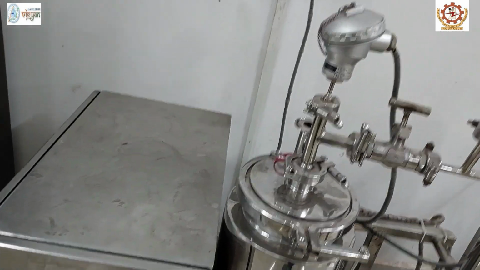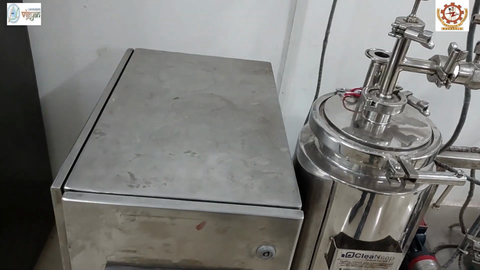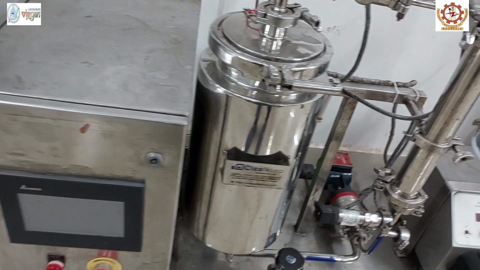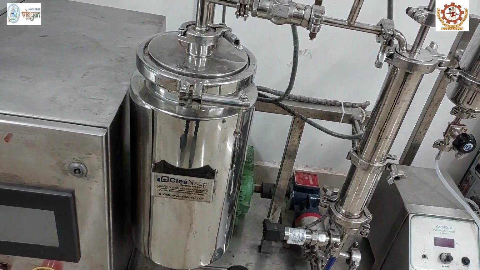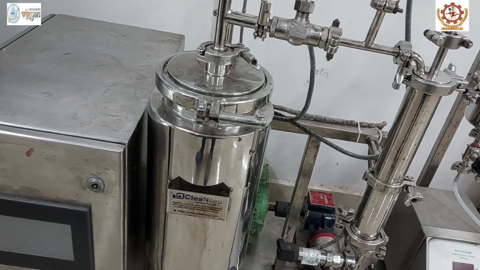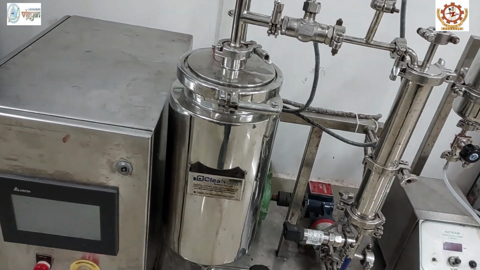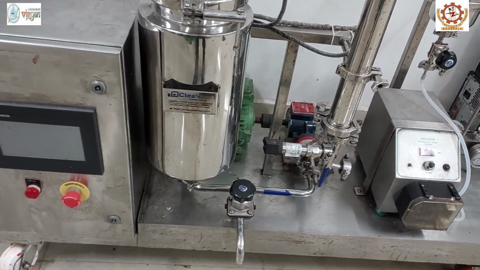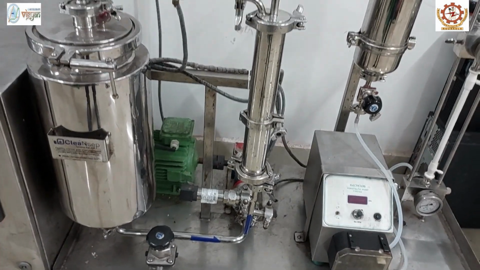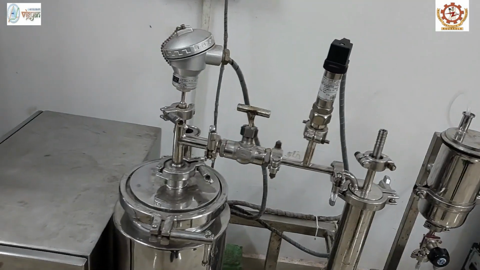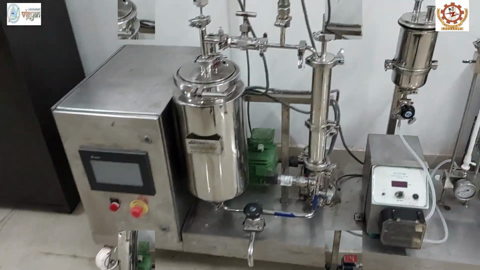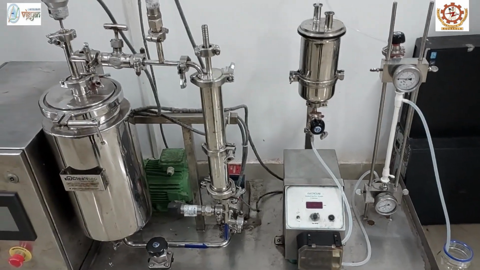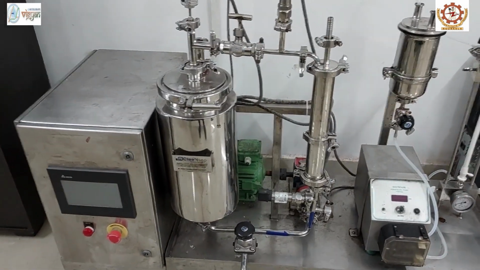The food industry application of reverse osmosis includes drinking water purification, whey and milk pre-concentration, alcoholic beverage de-alcoholization, and juice concentration. However, higher energy consumption, fouling tendency, and high pressure are some of the disadvantages of reverse osmosis process. As I have already said, this membrane filtration system is divided into two different parts.